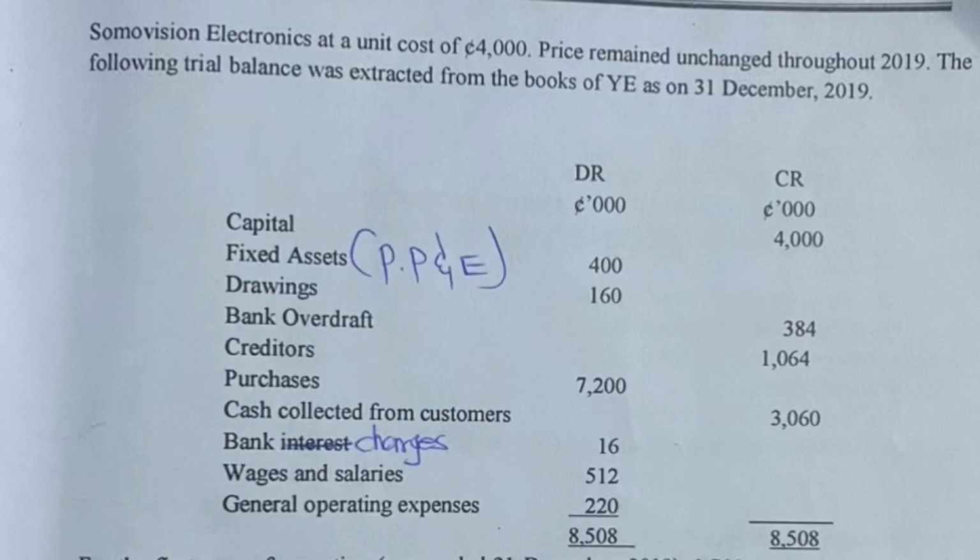The following trial balance was extracted from the books of Yabra Enterprise as at 31st December 2019. Capital 4,000 cedis. Remember, three zeros are up. Fixed assets 400, drawings 160 cedis, bank overdraft 384 cedis, creditors 1,064, purchases 7,200, cash collected from customers 3,060, bank charges 16 cedis, wages and salaries 512 cedis, general operating expenses is 220 Ghana cedis.